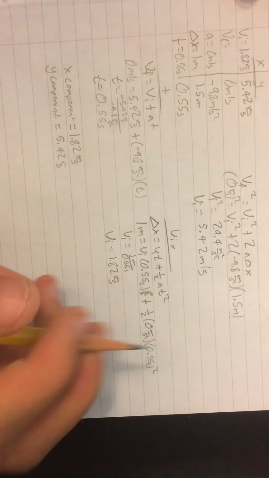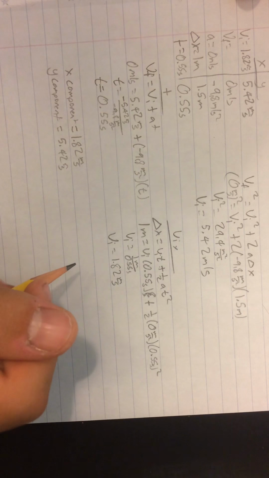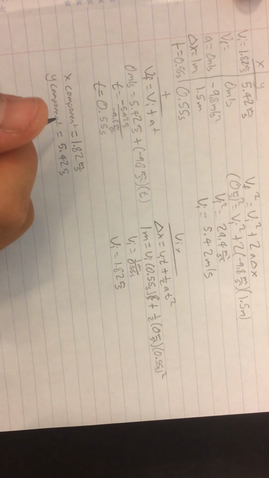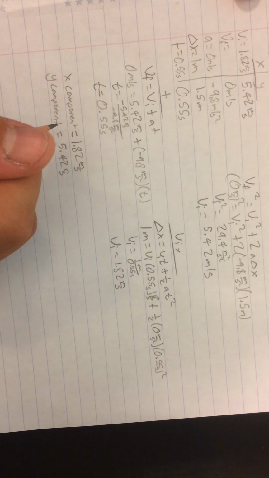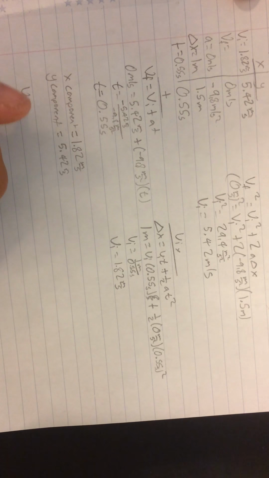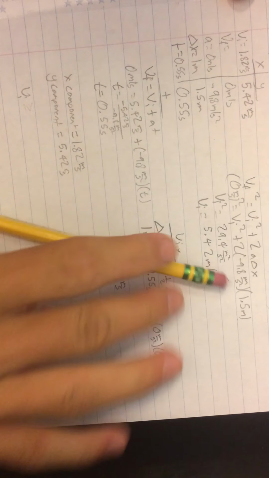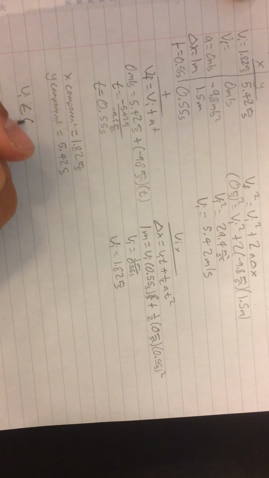So now they want us to find out if it's possible for the salmon to actually do that. They gave us earlier, if you look at the question, that a Chinook salmon can jump out of the water with a speed of 6.26 meters per second. So that means that the total velocity has to be less than or equal to 6.26 meters per second.